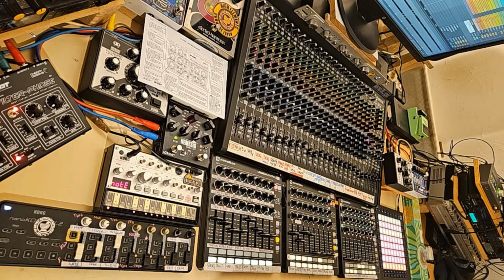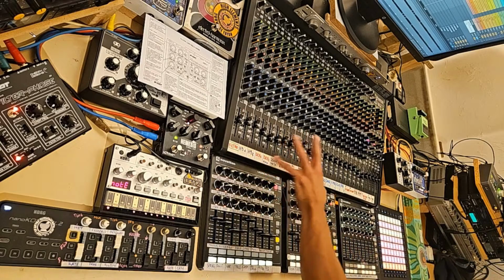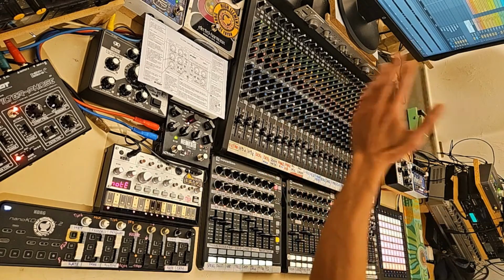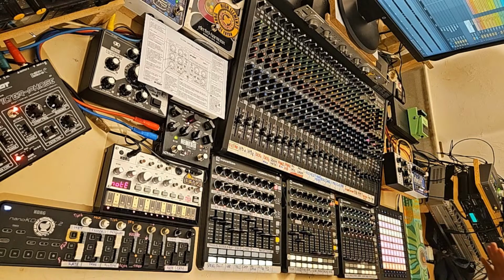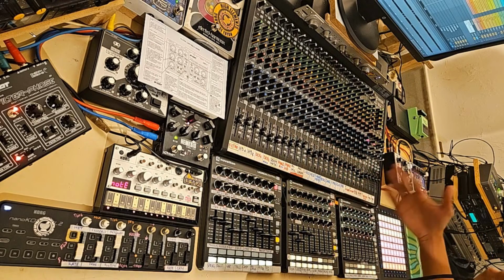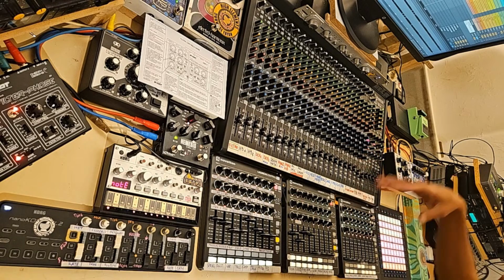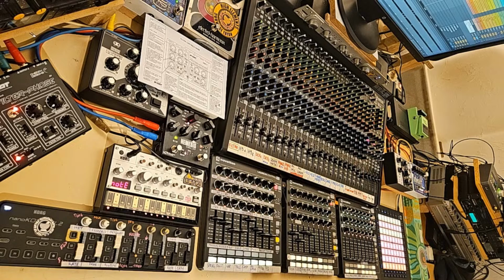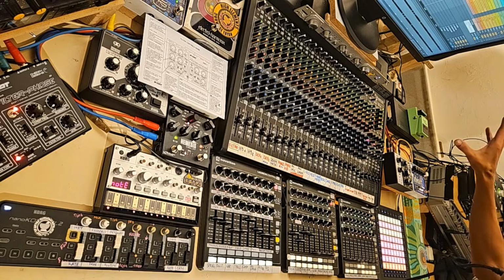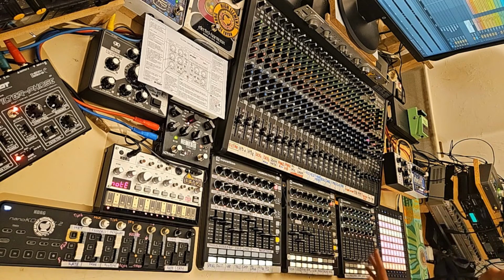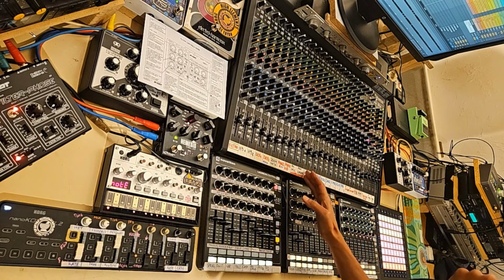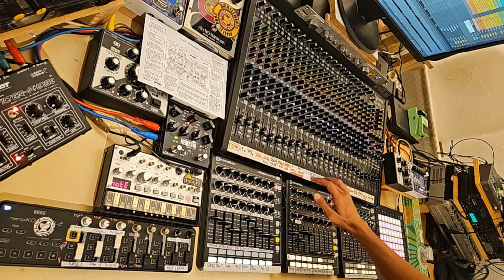So now let's talk about the routing into the desk. This one is a 24 channel desk, but of course, if we have a smaller one, 16 or 8, we get the same logic with fewer options, okay? So the tracks coming from the DAW, from Ableton, the separated tracks which are controlled by the MIDI controller, come here into my desk in the middle on 8 tracks.